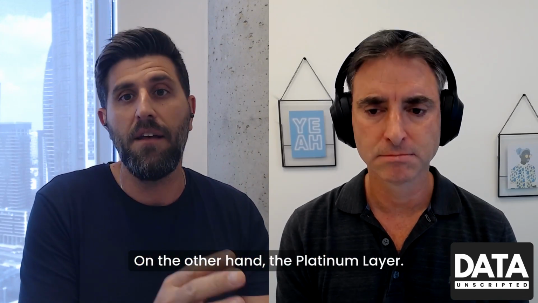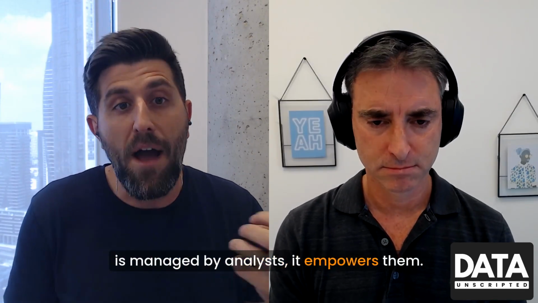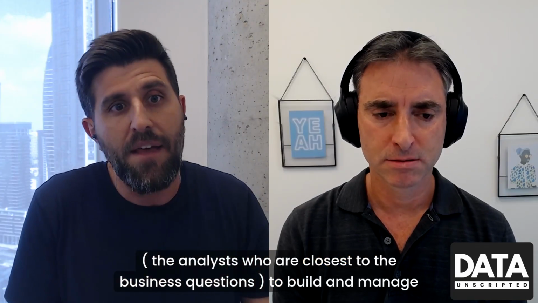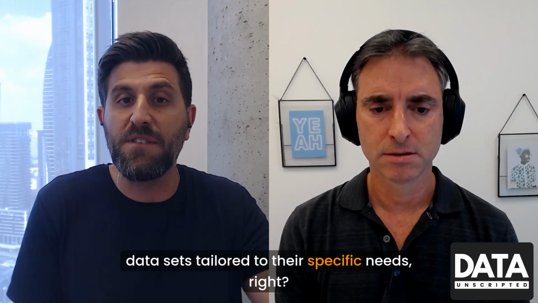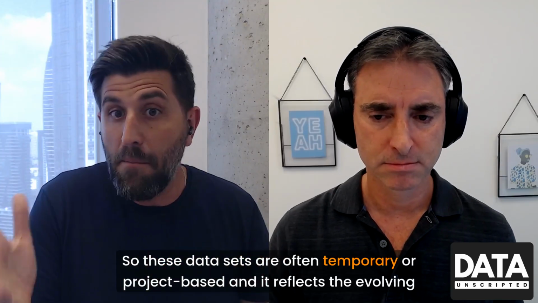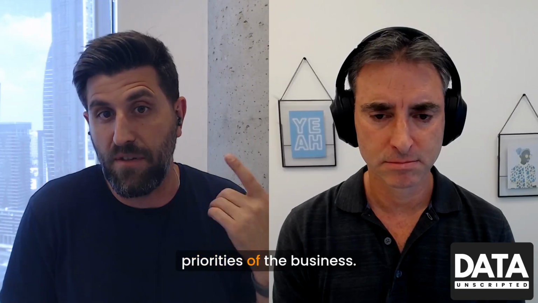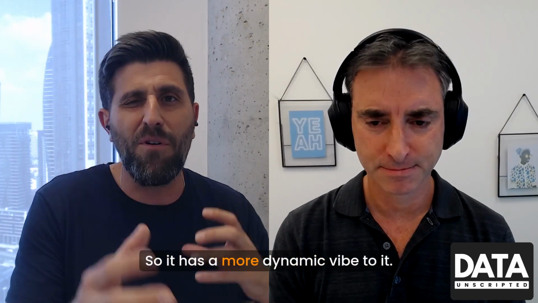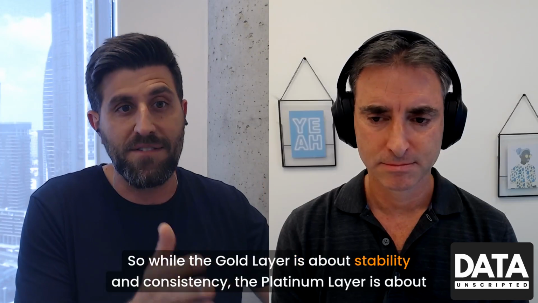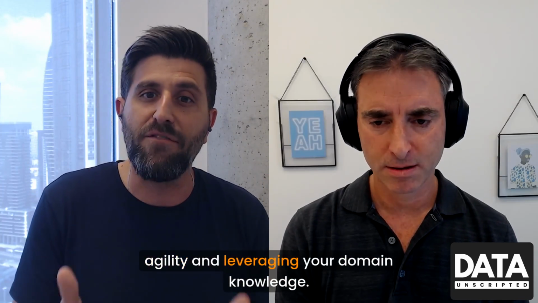On the other hand, the platinum layer is managed by analysts. It empowers them, the analysts who are closest to the business questions, to build and manage data sets tailored to their specific needs, right? So these data sets are often temporary or project-based, and they reflect the evolving priorities of the business. So it has a more dynamic vibe to it. So while the gold layer is about stability and consistency, the platinum layer is about agility and leveraging your domain knowledge.